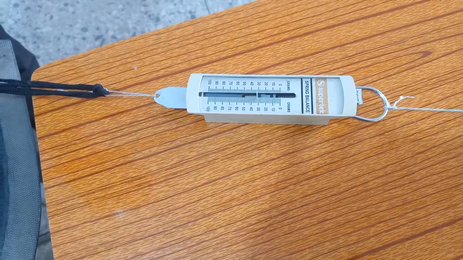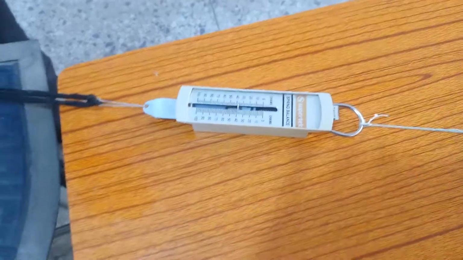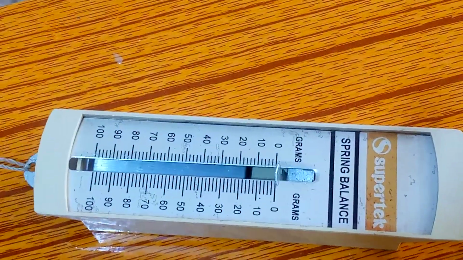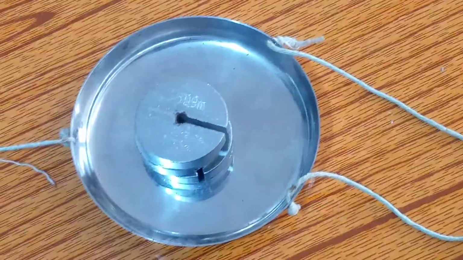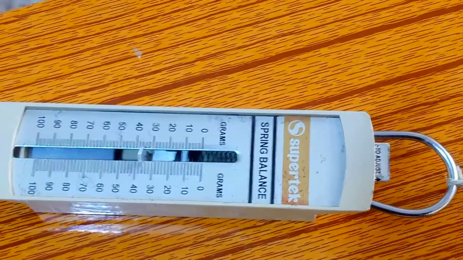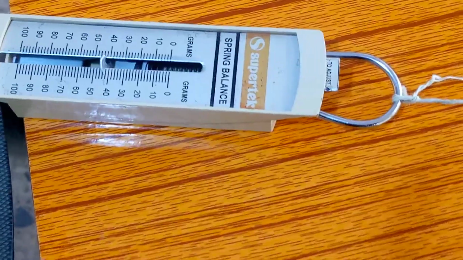See, it's giving us 30.2. Then let's increase it. So this is 40.2. Which means frictional force varies directly with normal reaction.